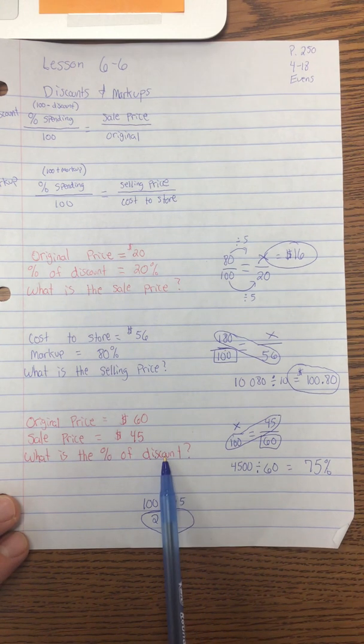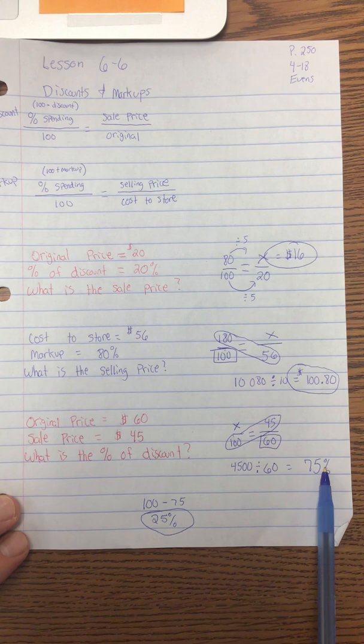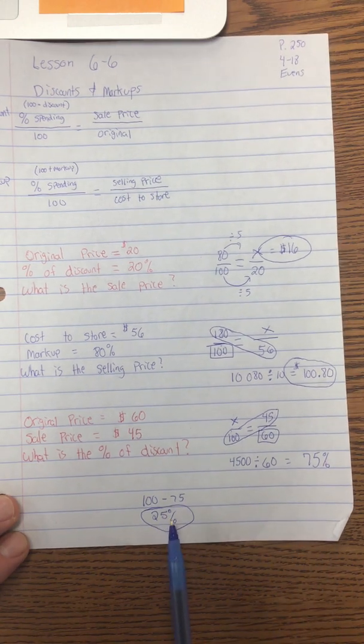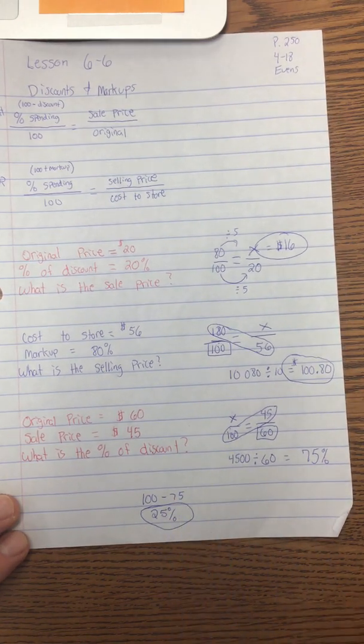If it's a discount, you take 100 minus whatever you get, and that is your final answer for the percent of discount. Or if it was a markup, you would take 100 plus whatever you got to find the percent of markup, okay? So if you don't know the percent of markup or discount, you have one extra step at the end, to either add or subtract to figure out what the actual percent of markup or discount is, okay? Remember, this part represents what we're spending, not the discount.